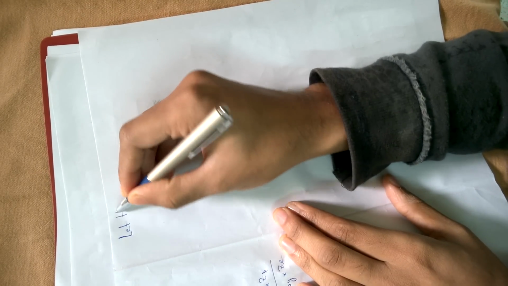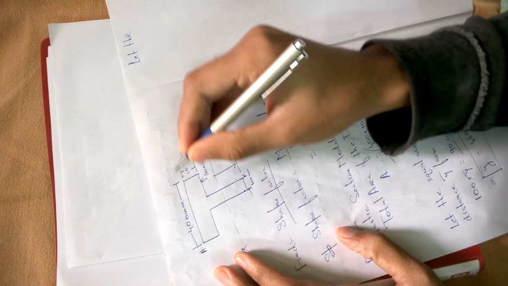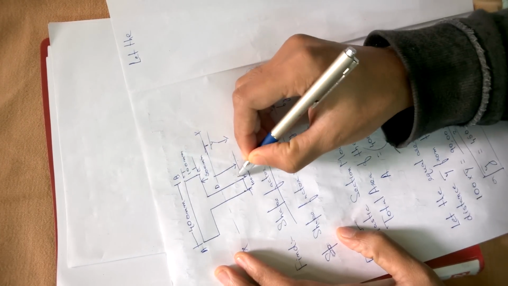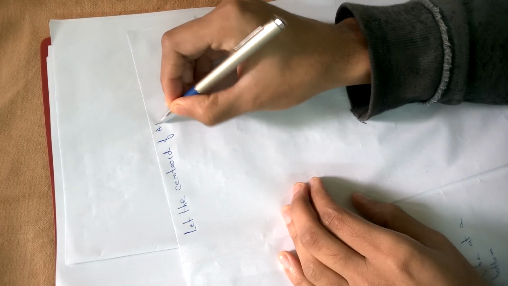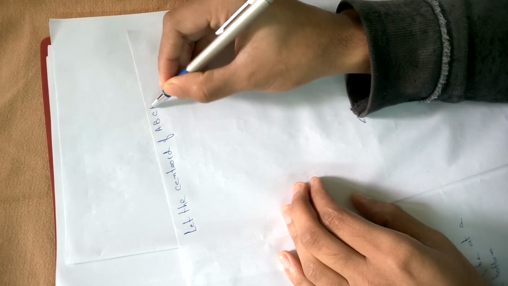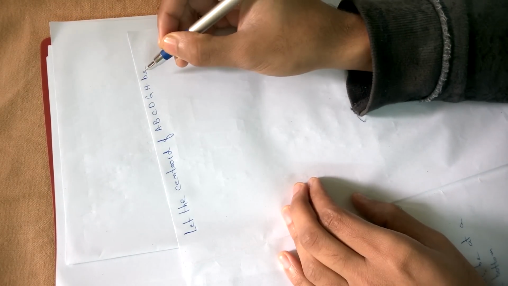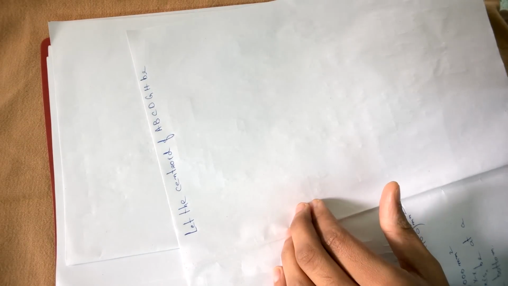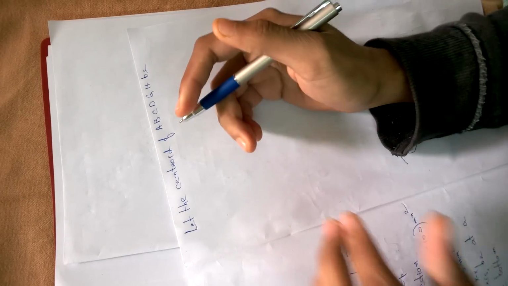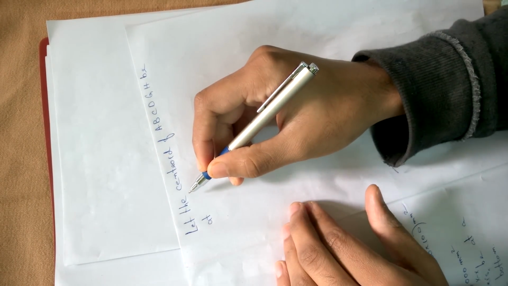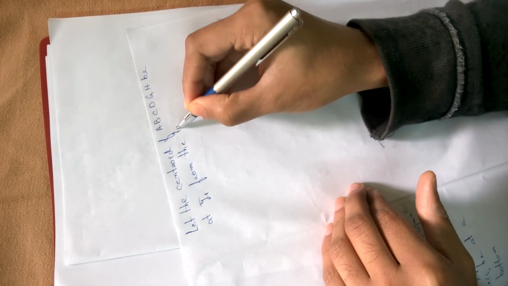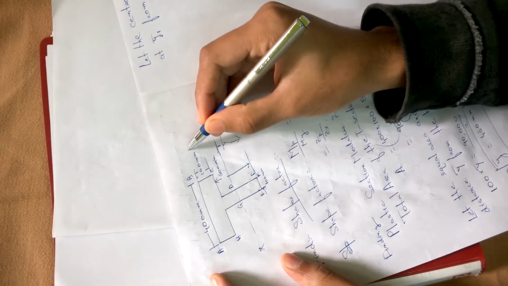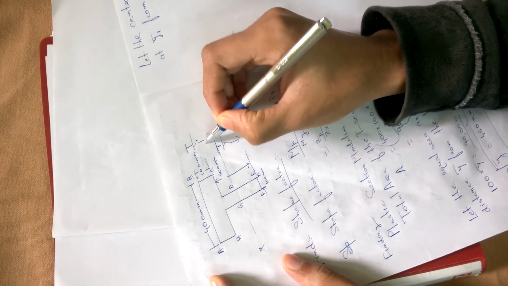Let us name this as A, B, C, D, E, F, G and H. Let the centroid of A, B, C, D, G, H be at y1 bar from the top. So let this be the centroid.